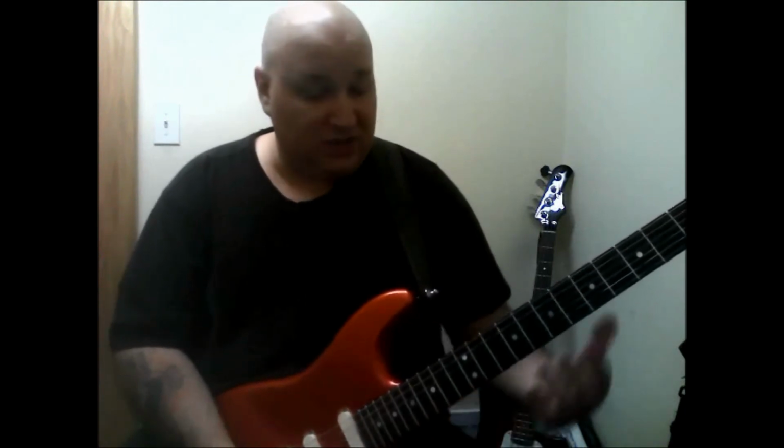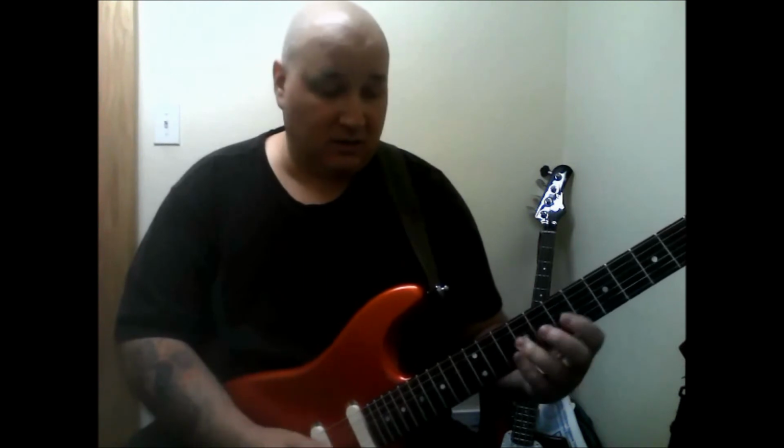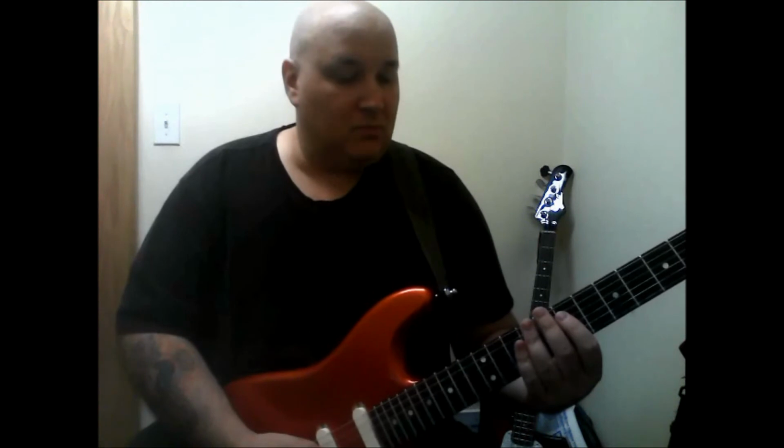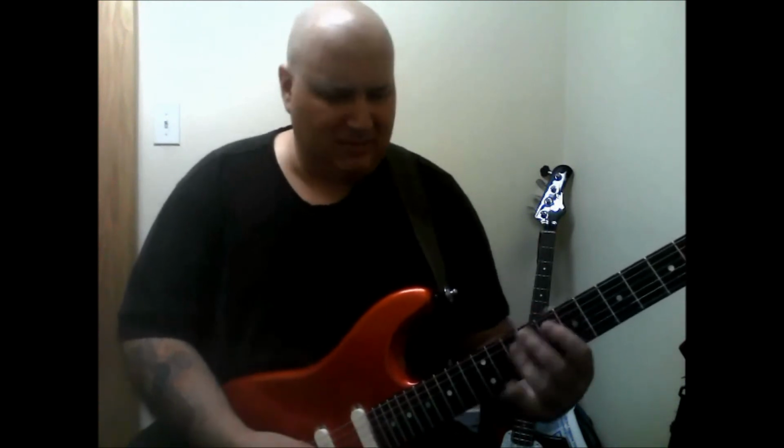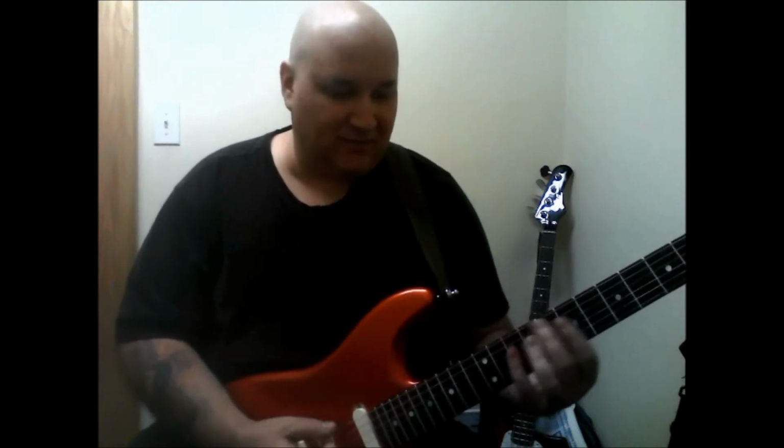So for instance, over the C major 7 or the C major triad, we're going to play the C major pentatonic. Those notes are the root, the second, the third, the fifth, and the sixth, which in C is C, D, E, G, and A. When we play over the D minor triad or the D minor 7, we could play the D minor pentatonic.